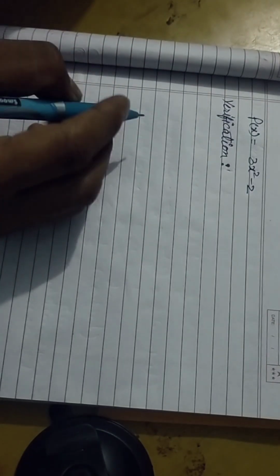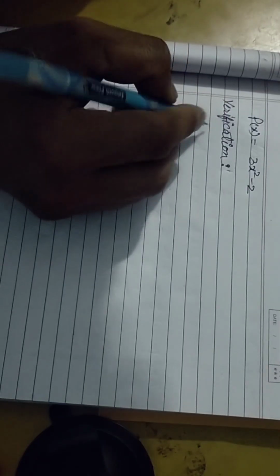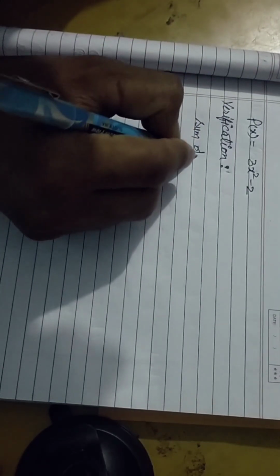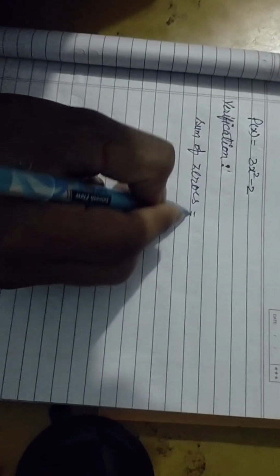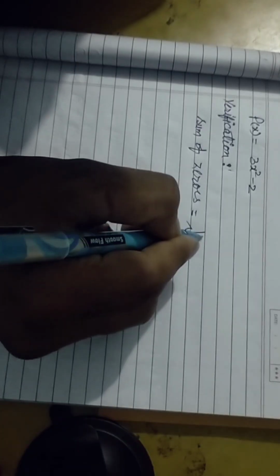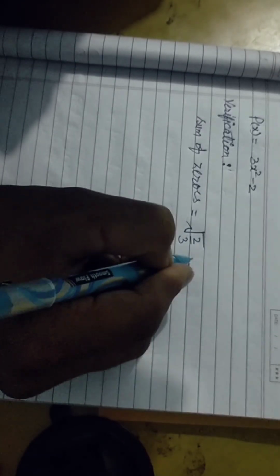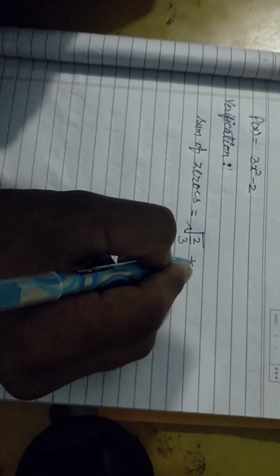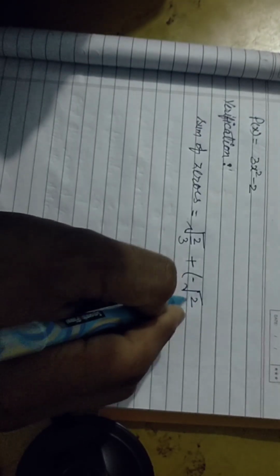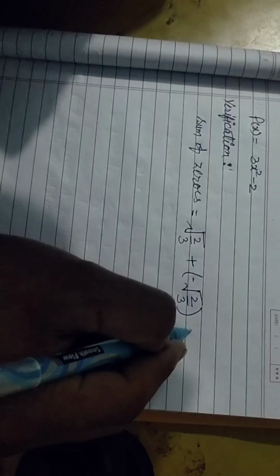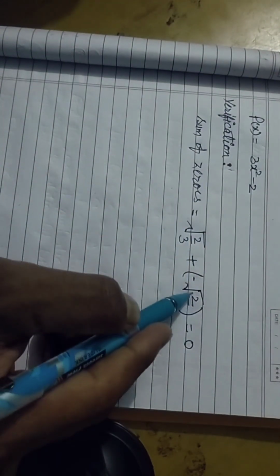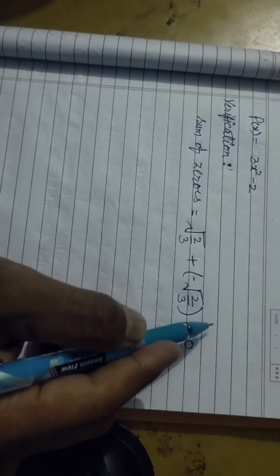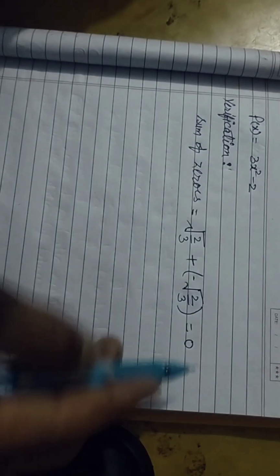Now it's time to verify our zeros. For verification, we have two formulas. The first one is the sum of zeros: root 2 by 3 plus minus root 2 by 3 is equal to 0, because this is plus root 2 by 3 and this is minus root 2 by 3, and they both cancel out, and the answer is 0.